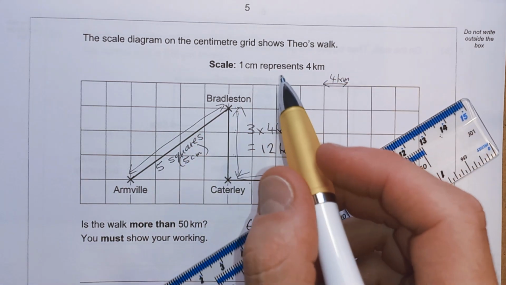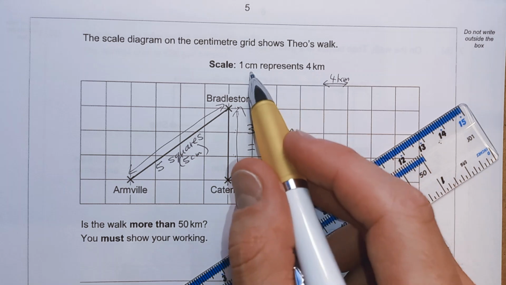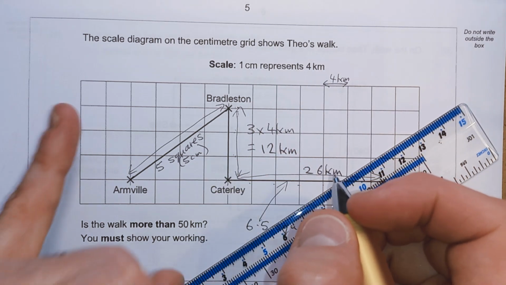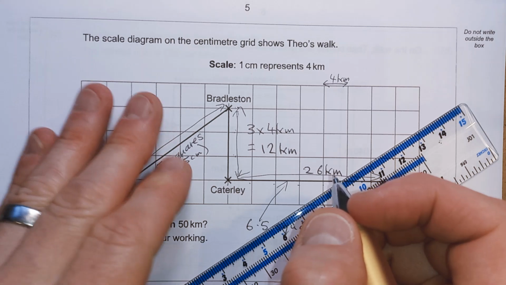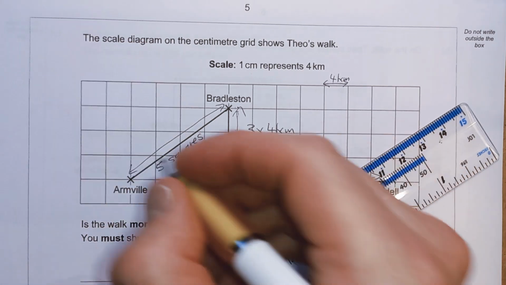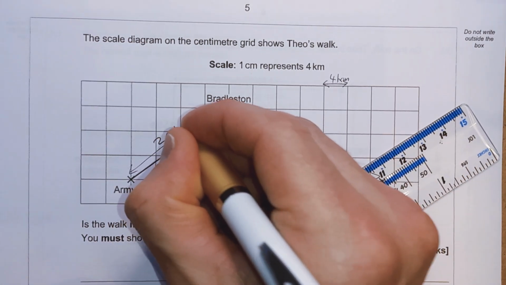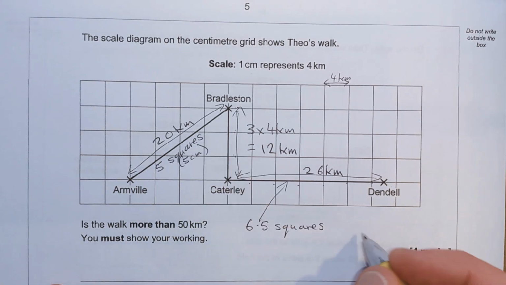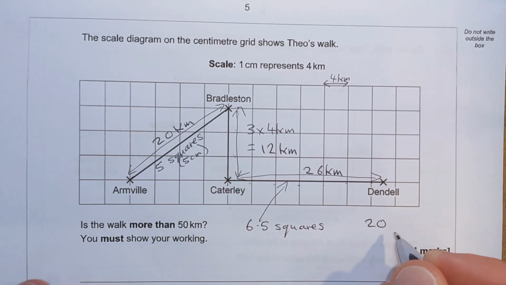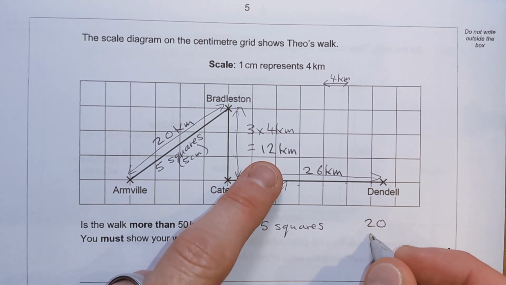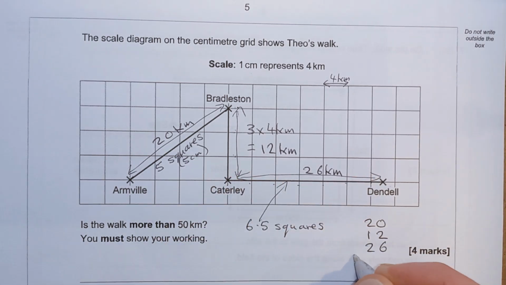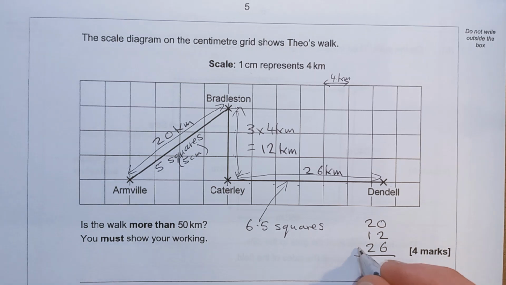But we know that each centimetre is 4 kilometres. So 5 centimetres would be 4, 8, 12, 16, 20 kilometres. So now we just need to work out the distance. So we've got 20 kilometres, we've got 12 kilometres, and we've got 26 kilometres.